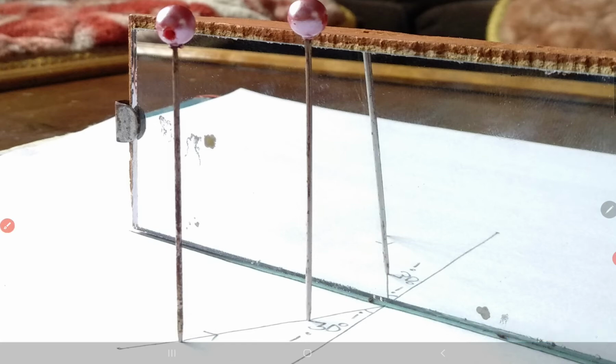Now the next step will be taking the needles and trying to block these particular images also. We are supposed to take the two needles that were left. So I need to take the needle and put it somewhere around here on the paper such that it will block this particular image also. Let us do the experiment.